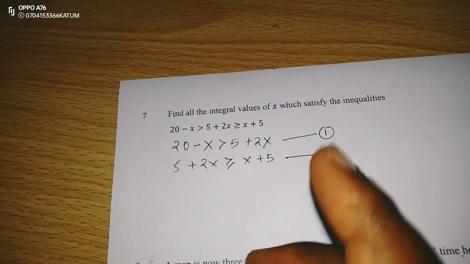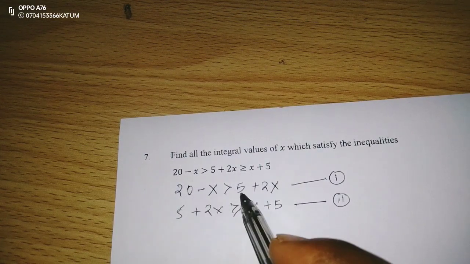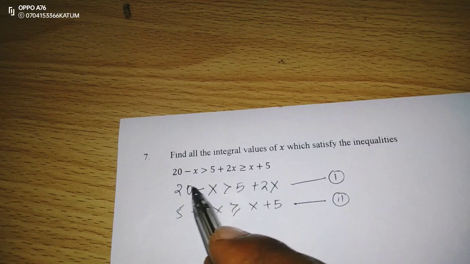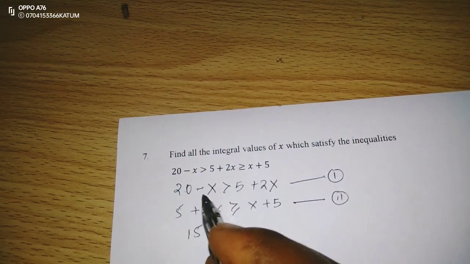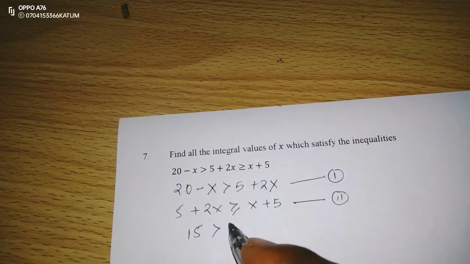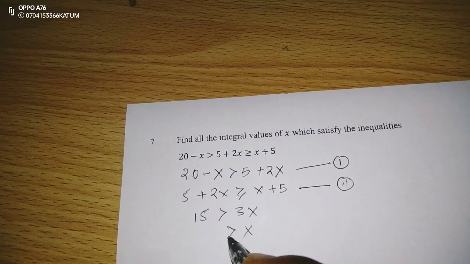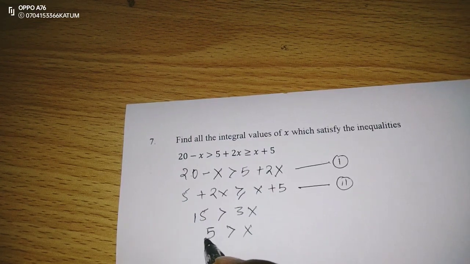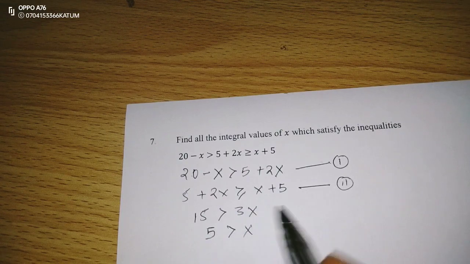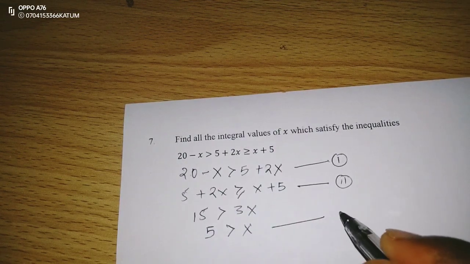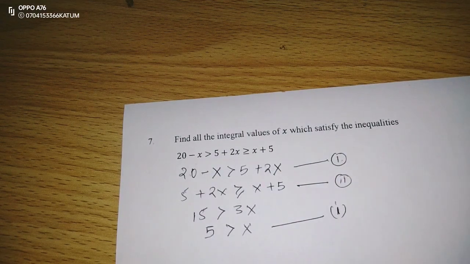Therefore, now we simplify them by grouping like terms together. With this one, 5 is brought to this side to give us 15, greater than the x which is positive going to the other side and becoming 3x. So that x at this part and 5 at this part after dividing by 3 through. So this is now a simpler form of the first inequality.